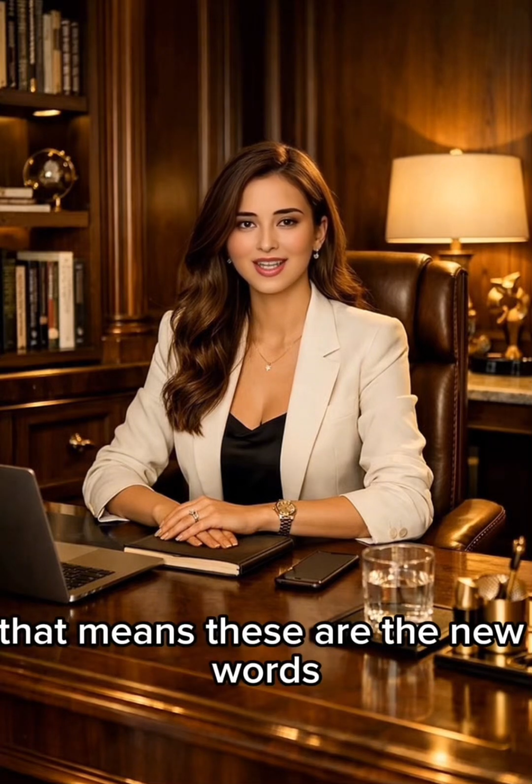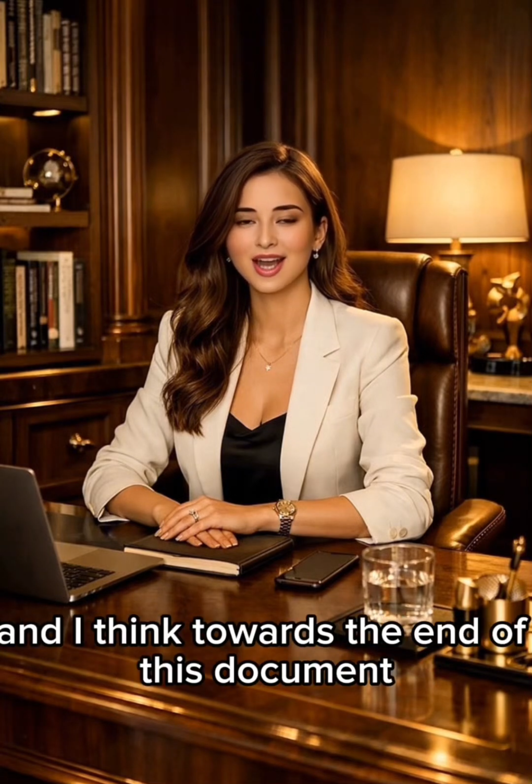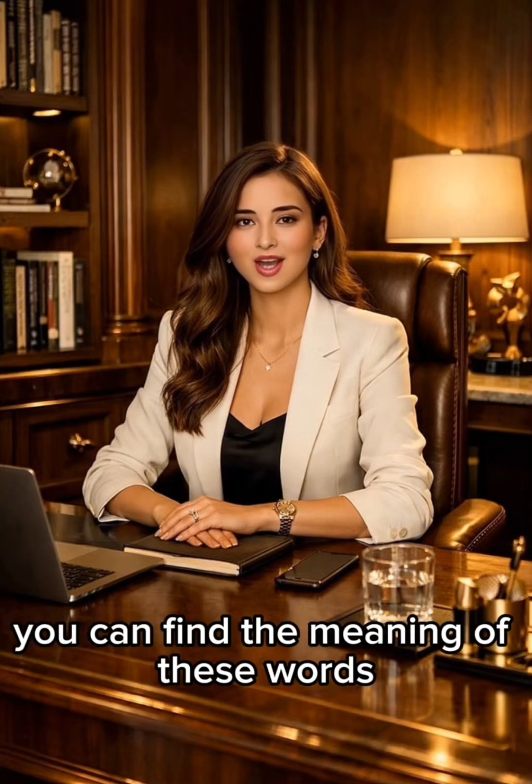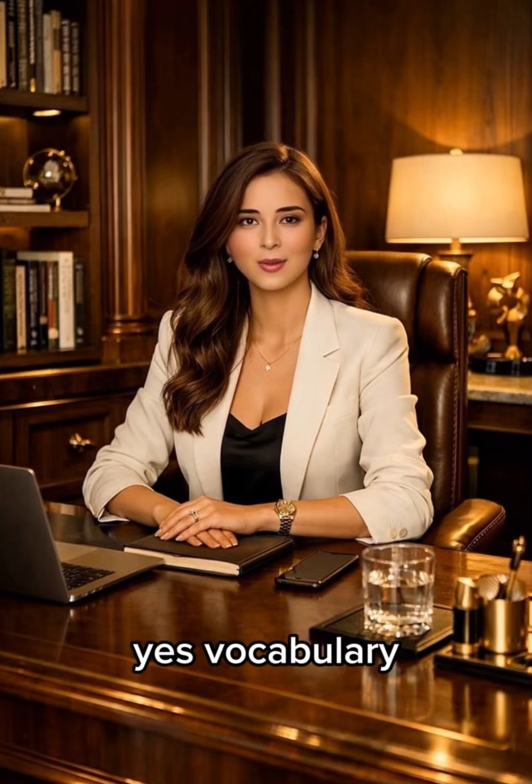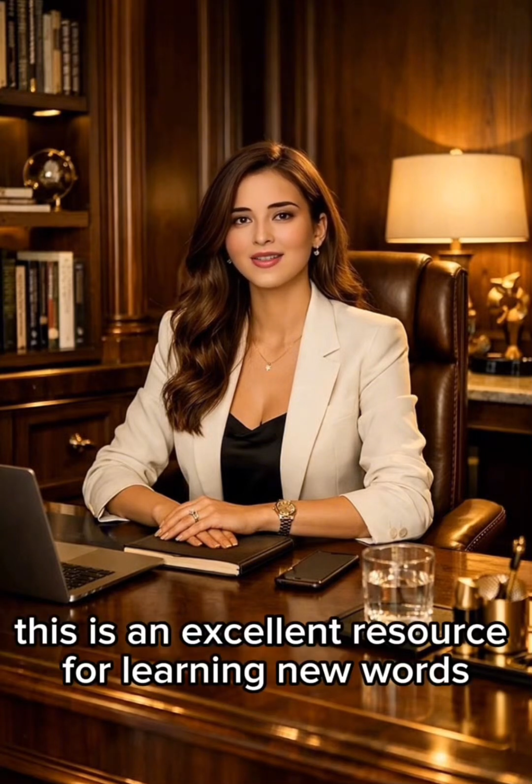That means these are the new words, and I think towards the end of this document you can find the meaning of these words. Yes, vocabulary. This is an excellent resource for learning new words.